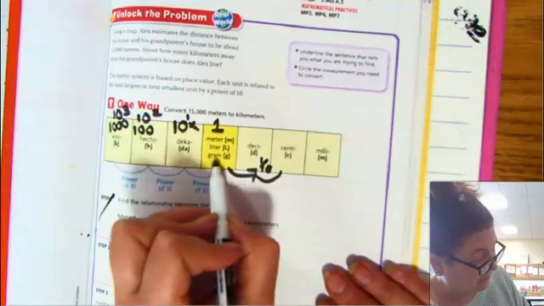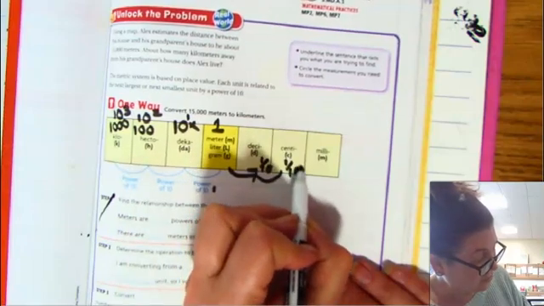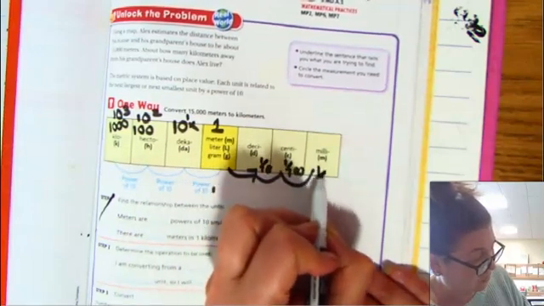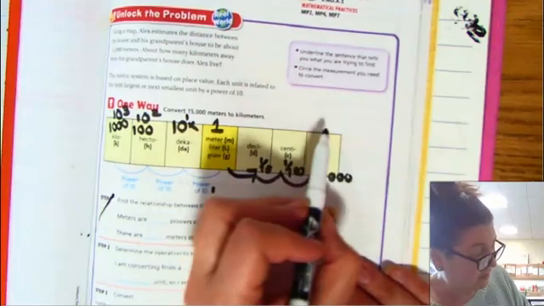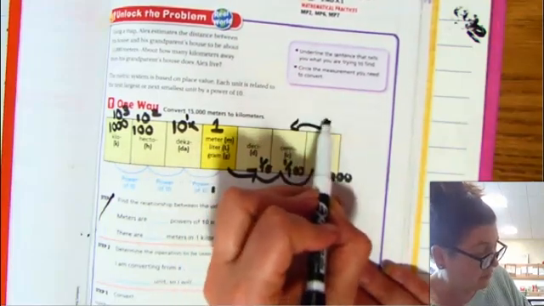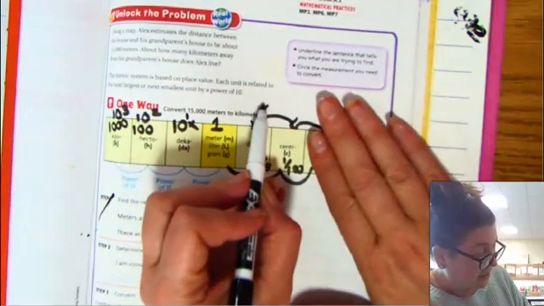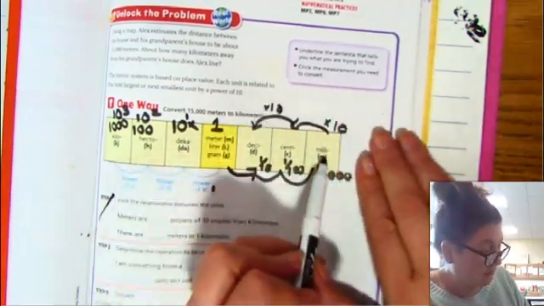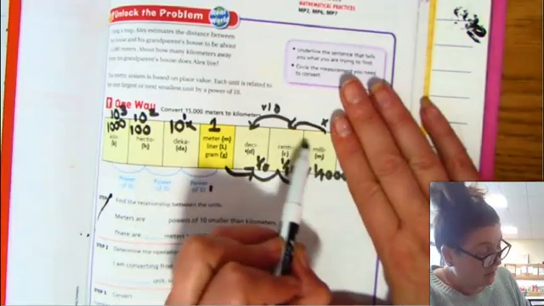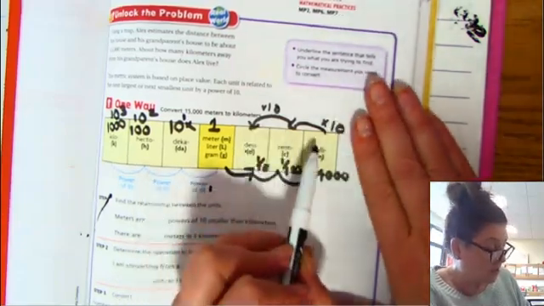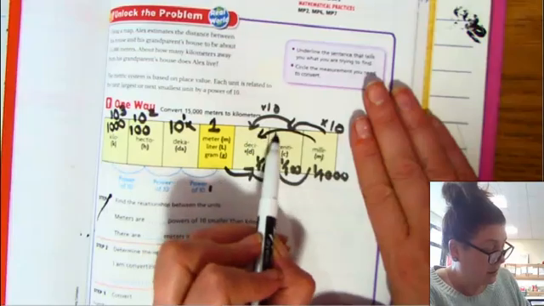Dividing by 10 from 100th, I'm dividing by 10, 1/1000. I'm going from milli to centimeters, I'm multiplying by 10. Okay, if I'm going from centi to decimeters, I'm multiplying by 10. If I'm going from milli to decimeters, I'm multiplying by 10 and multiplying by 10, which is multiplying by 100.